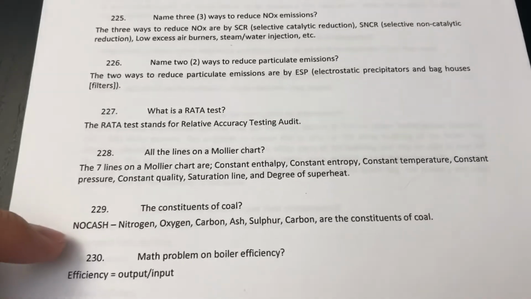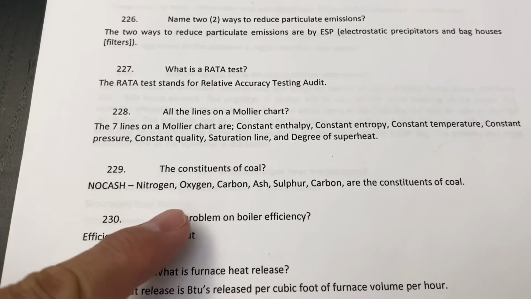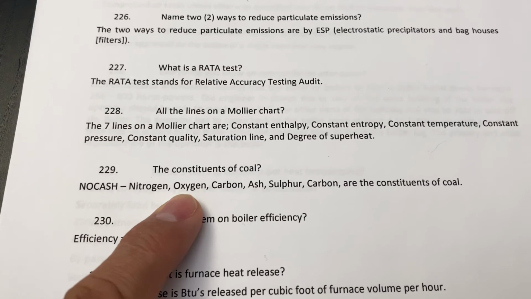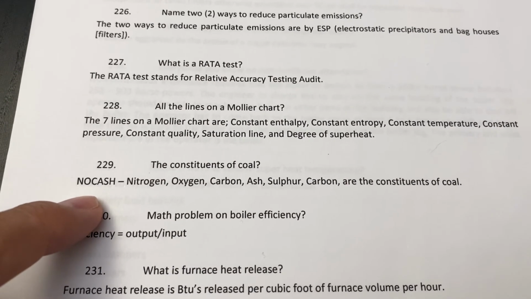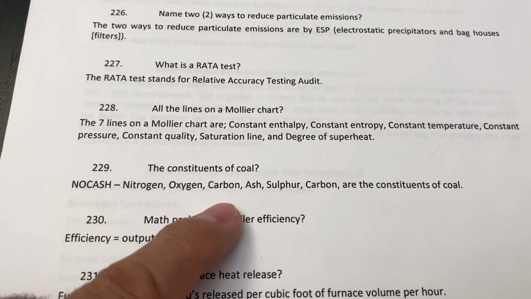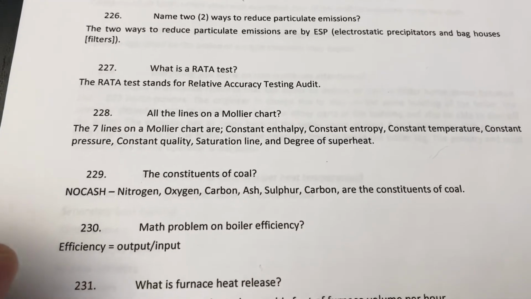Okay, and for the lower license, they definitely ask you the constituents of coal. Definitely, that's very common. So no cash: nitrogen, oxygen, carbon, ash, sulfur, hydrogen.